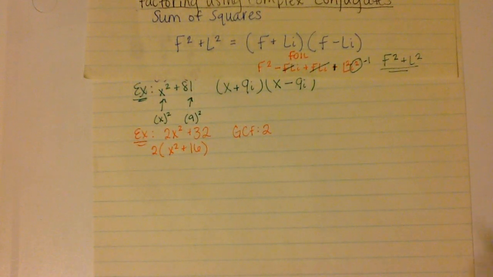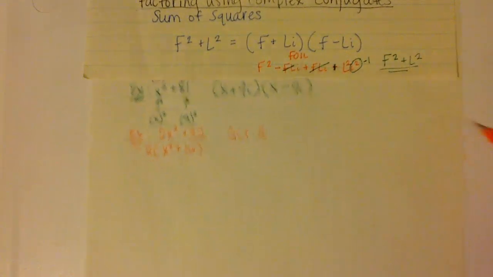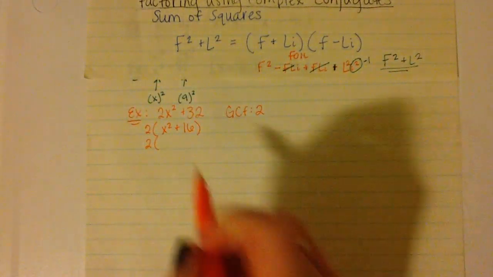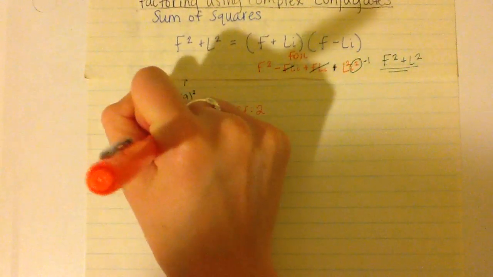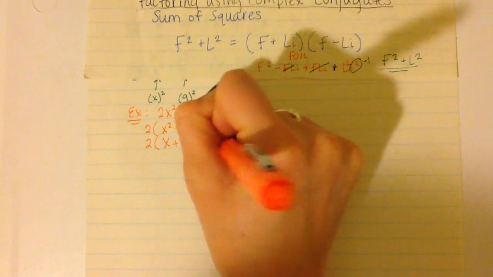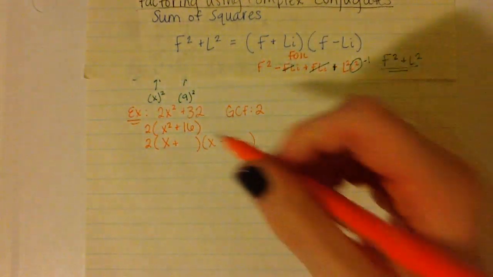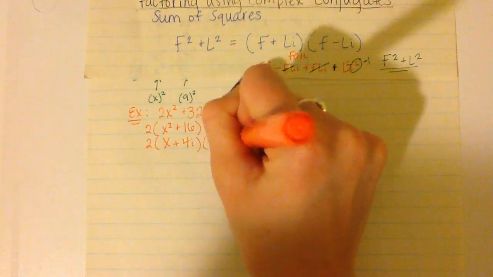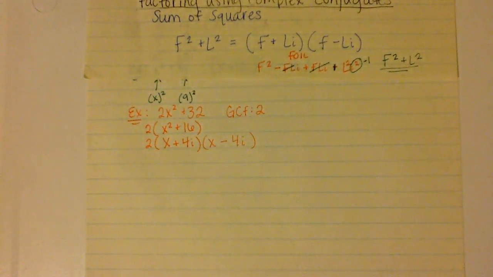Now we factor like we did up here. You keep your 2 out in front. We don't want to drop that. If we unsquare x squared, we're left with x. And we have plus and minus. If we unsquare 16, we're left with 4. So 4i and 4i.